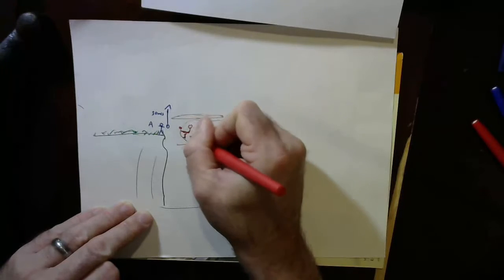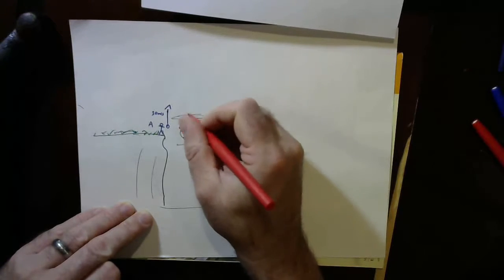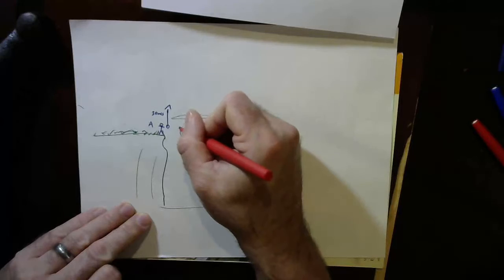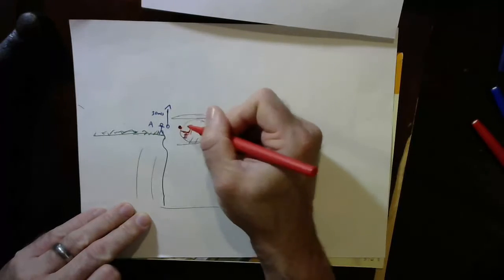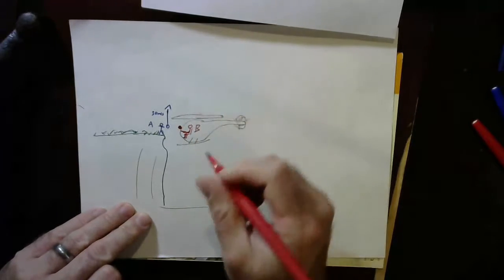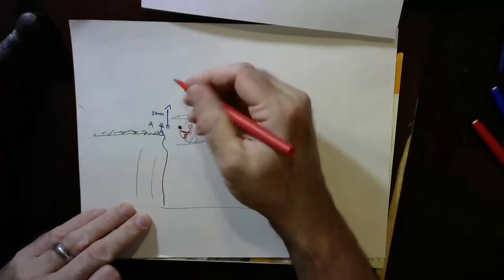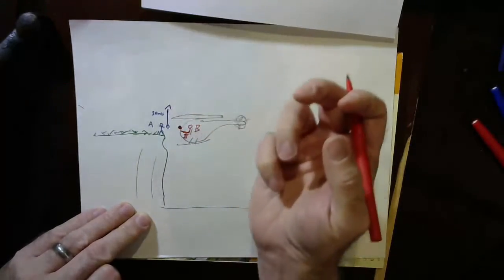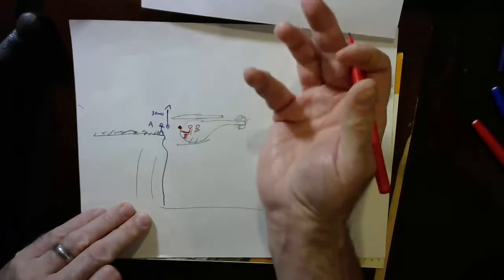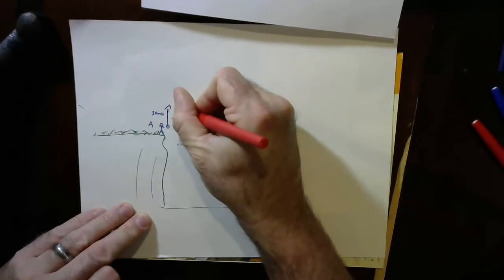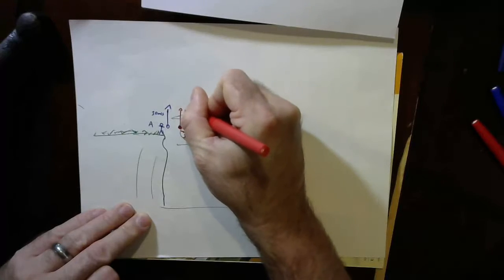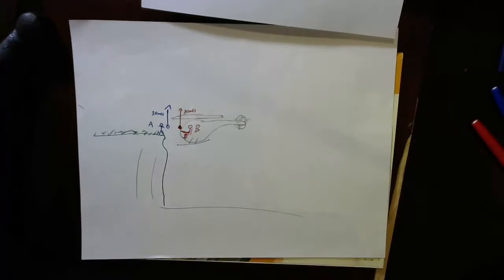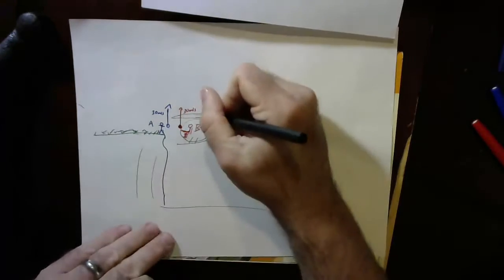He's going to release the ball at the same time. And he was moving up at 30 meters per second. So if he's moving up at 30 meters per second, the ball is moving up at 30 meters per second. When he lets go, the ball is already moving 30 meters per second upward, and that's the speed of the helicopter.